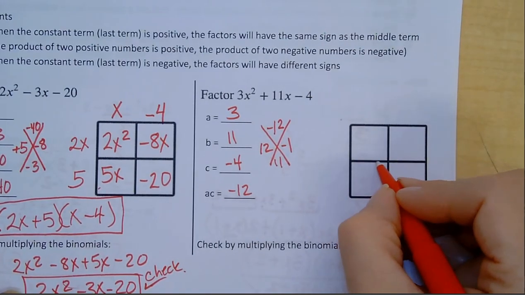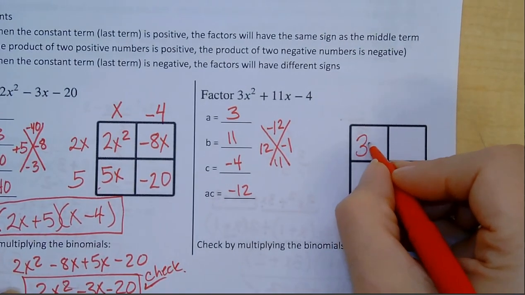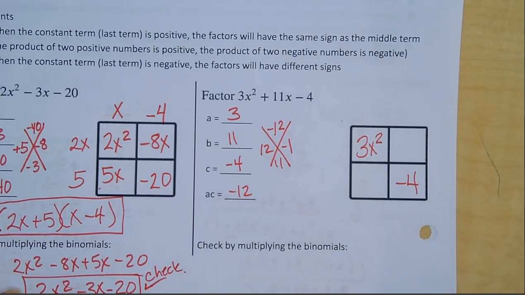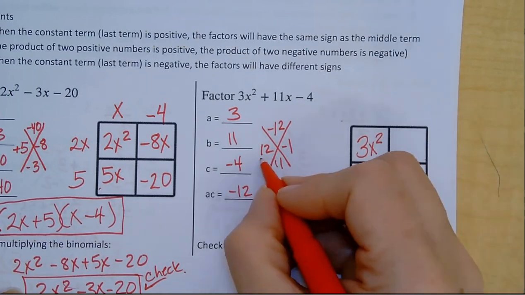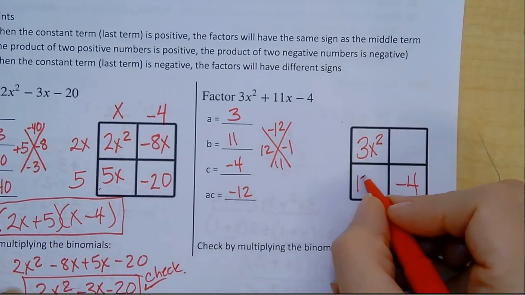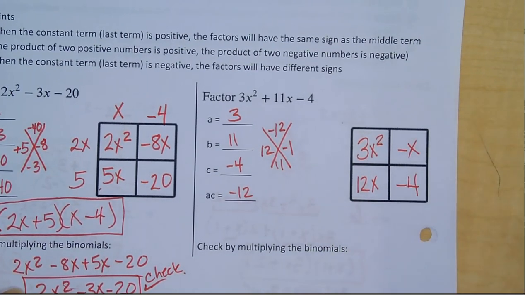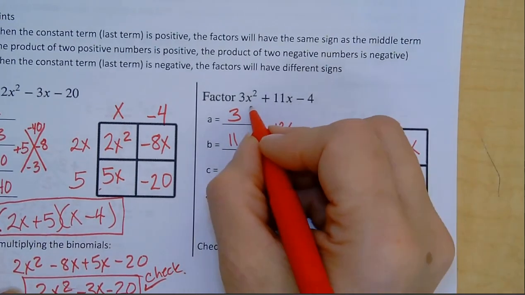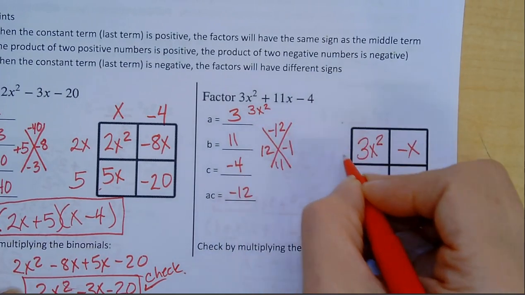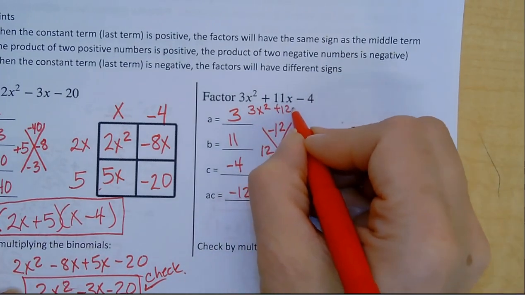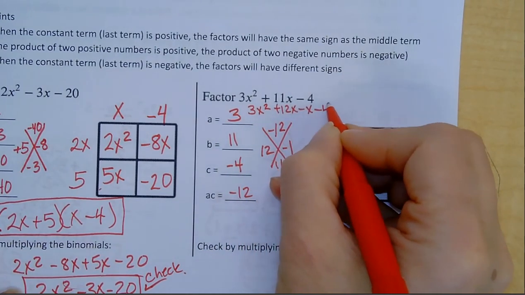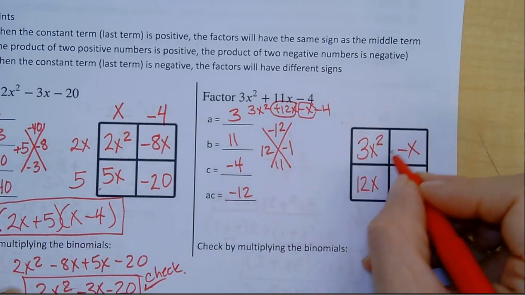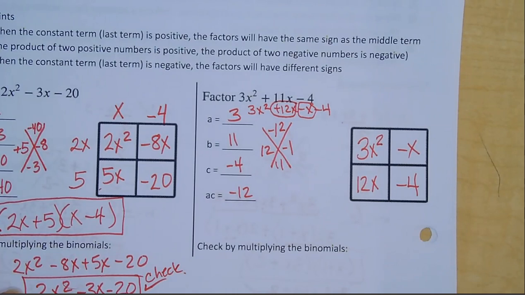So remember, we put our whole first term in this top left box, 3x squared, and my whole last term in the bottom box. And I fill these others with my magic numbers. So I have 12x and negative x. You know that if I wanted to rewrite this by grouping, it would be 3x squared plus 12x minus 4, right? So these are the two terms that I've just put in my diagonals there.